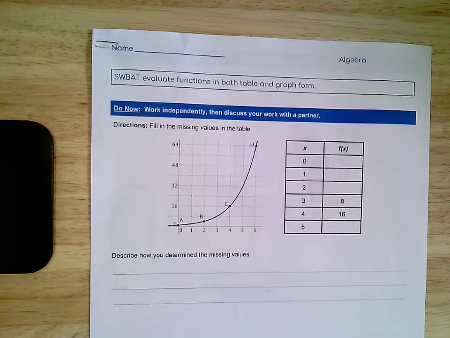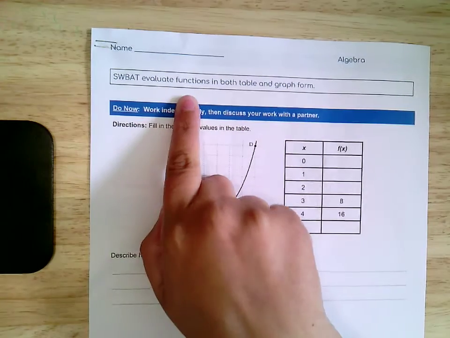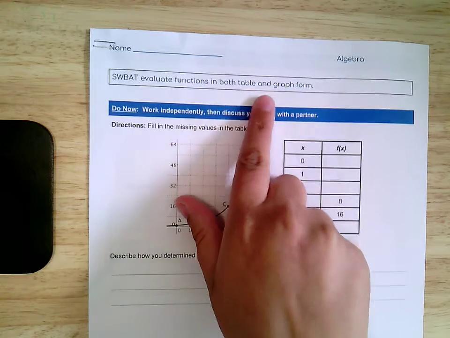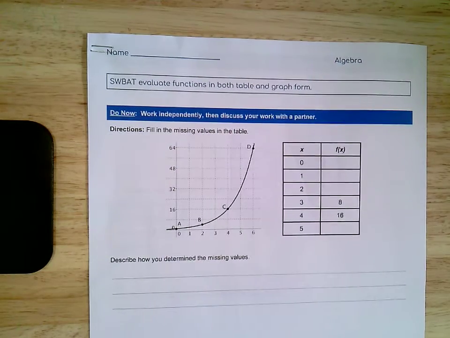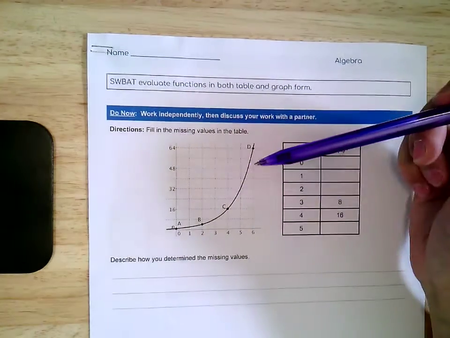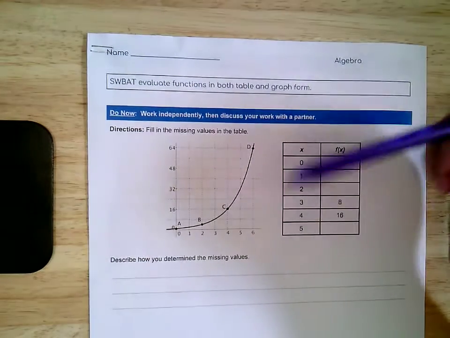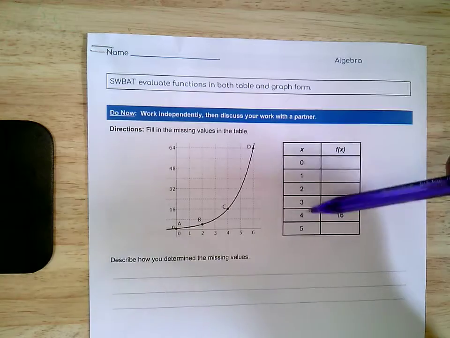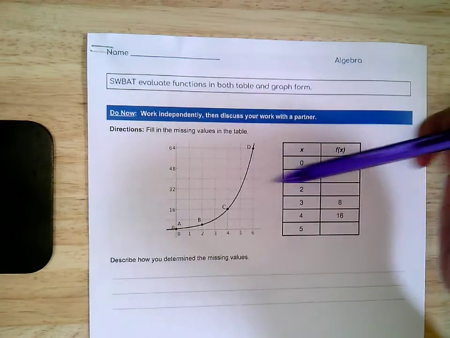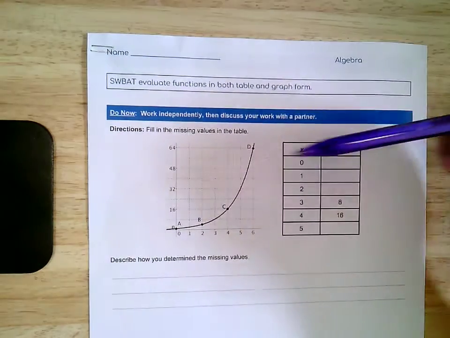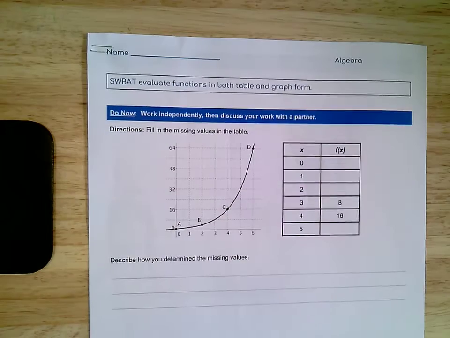Okay, today's objective is students will be able to evaluate functions in both table and graph forms. So what that means is that you're going to be able to look at this graph and match it with this table, or look at a table and match it with the graph. So you're going to be jumping back and forth between graph and table, table and graph today.